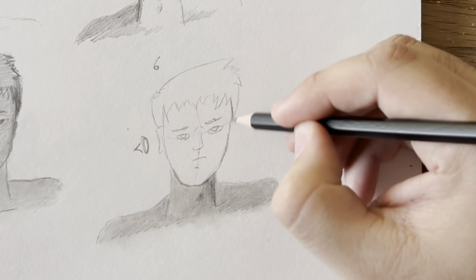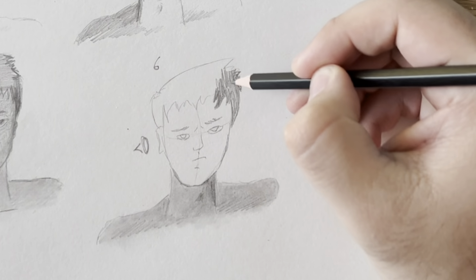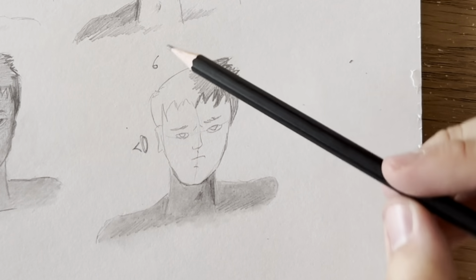The points that are furthest from the light, always darkest. So we're going to do the same with this face. And if you just follow and look at his face, you're going to see what we're doing.